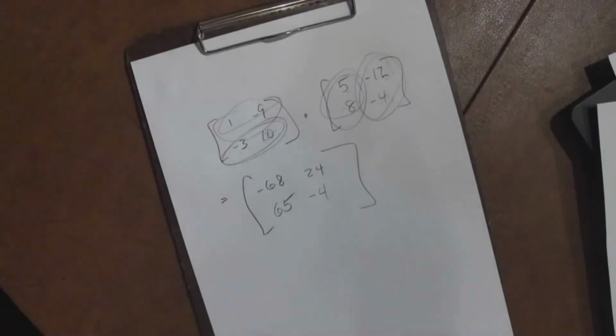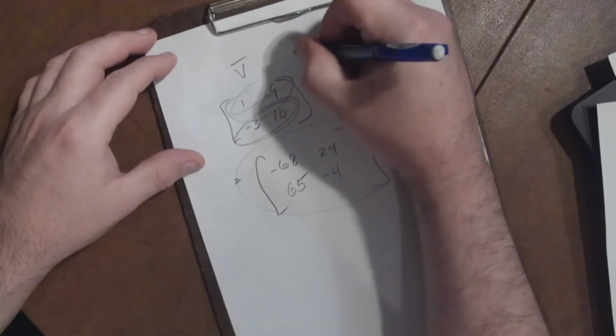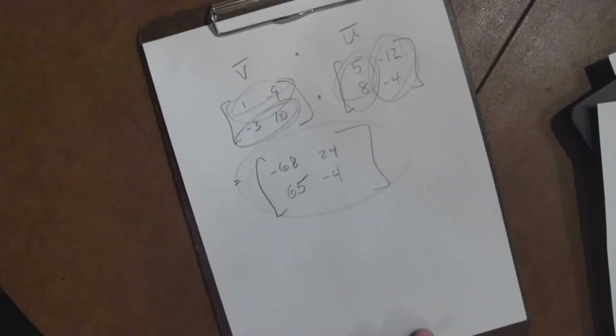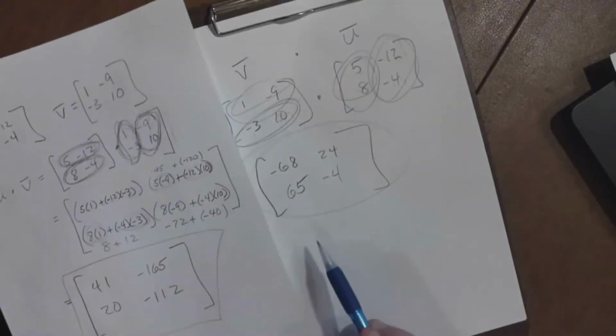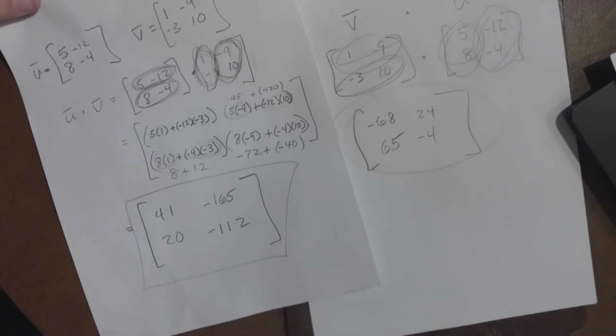So yes, this is an operation that can be performed rather quickly if you learn the pattern, right? And here is our dot product of V with U in this case. This is vector V dotted with vector U. And you will notice switching the order of a dot product does produce different results, right? Take note, we do see that here. We do get these two different results.